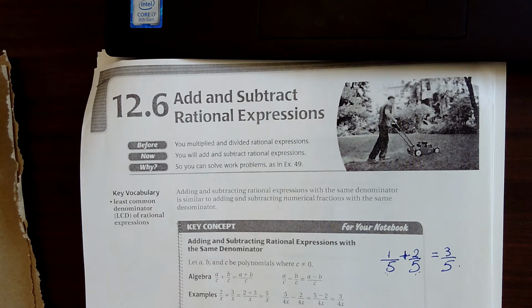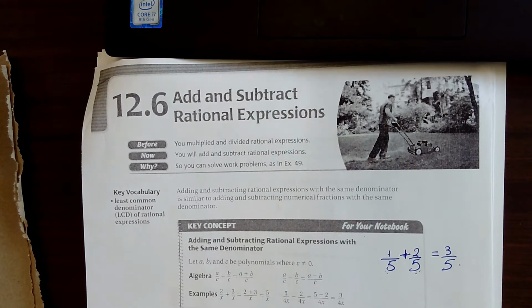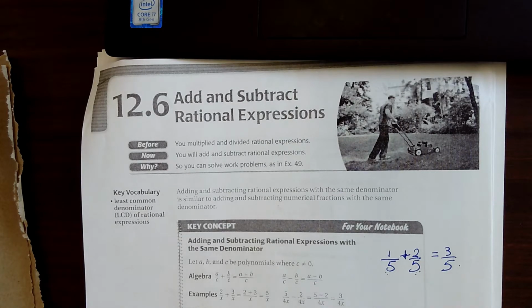Hi students, we're now on 12.6, adding and subtracting rational expressions. So, I put a little example up here. Just like you add and subtract fractions, and you learned that you can add the numerators when the denominator is the same, it's the same with rational expressions. Rational expressions are just a fancy word for a much bigger fraction. Instead of having 1/5, you've got a polynomial divided by a polynomial. But the same rules apply.